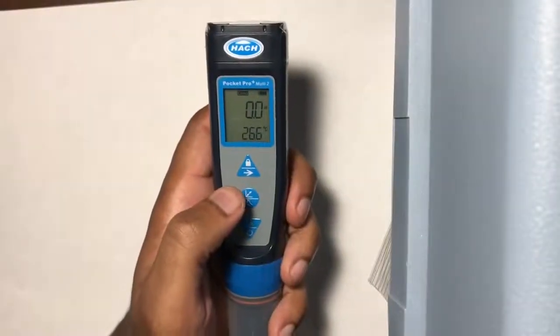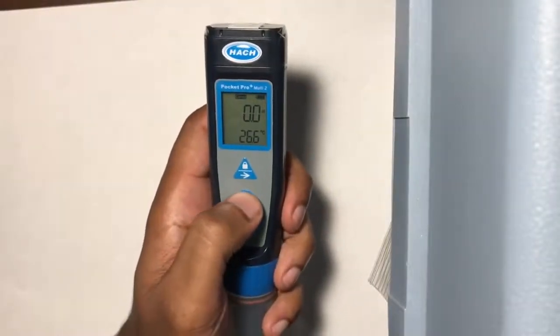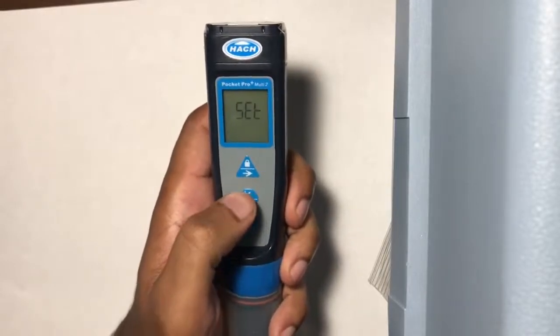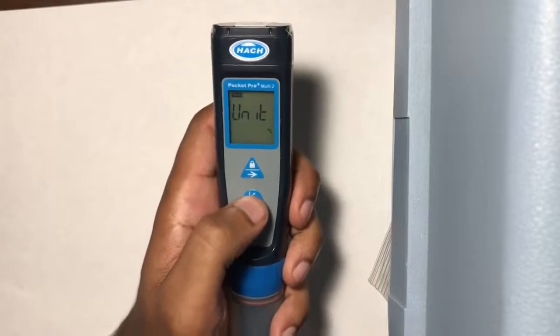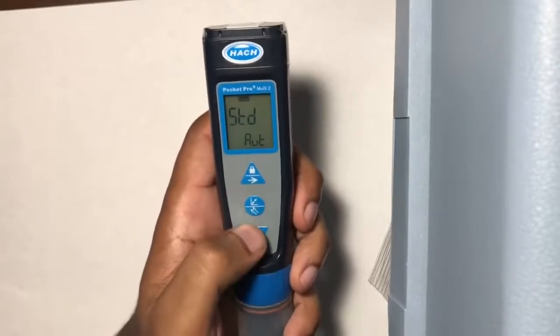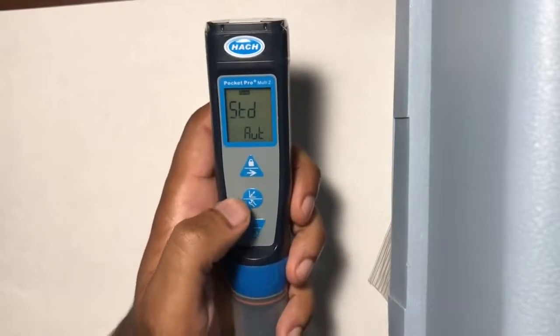To review and check the settings, press and hold the middle button to enter settings mode. You know you're in settings because SET appears on the screen. Tap the middle button to scroll through the different parameters, and use the top and bottom buttons to change each parameter's setting.